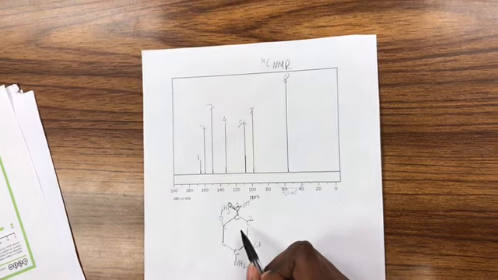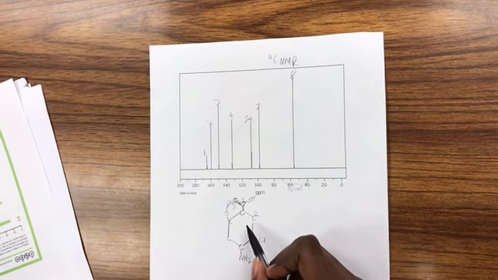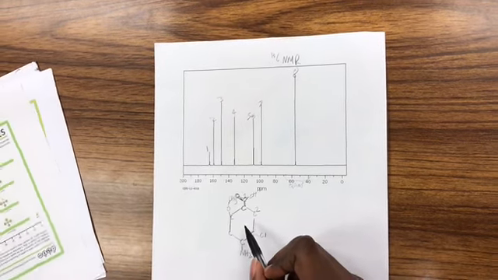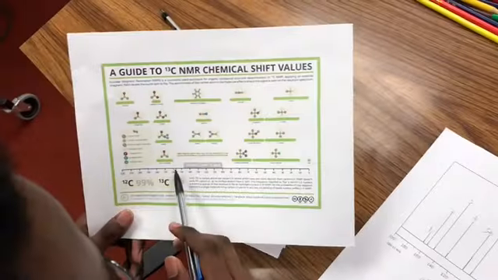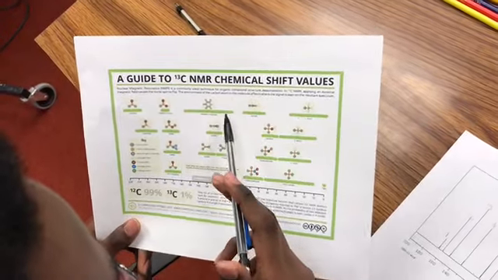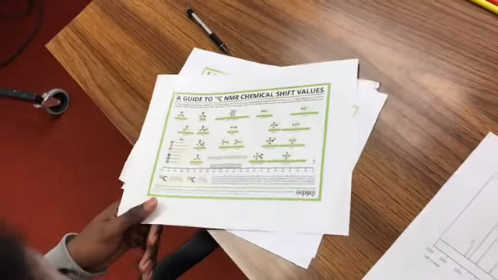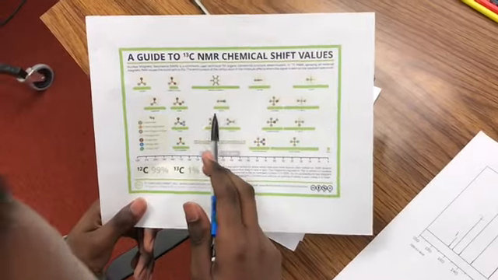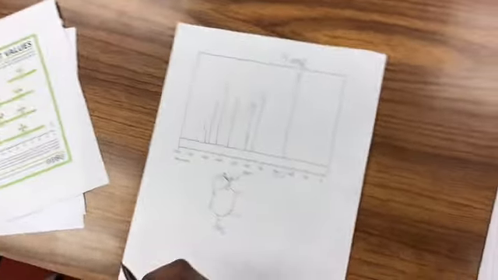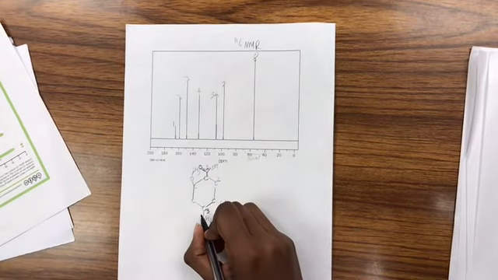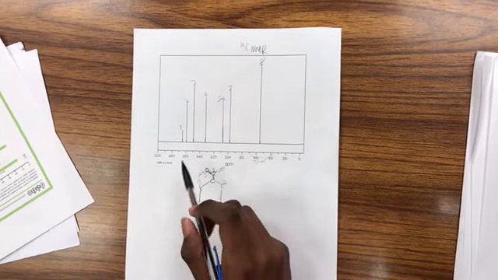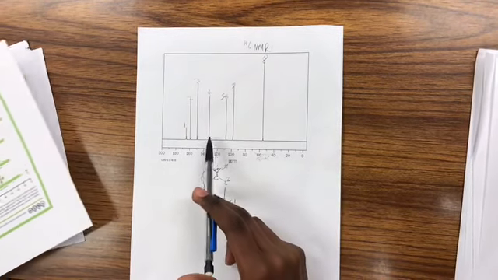And for number 3, it seems to be in the 150 range, which is still around where aromatic is, and close to some sort of nitrogen group too. So it's possibly this one. And for number 4, we see some sort of big jump.